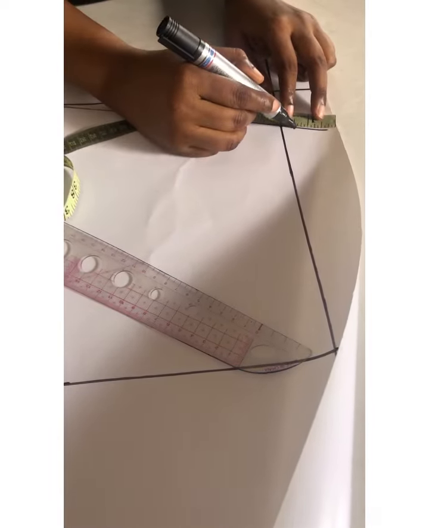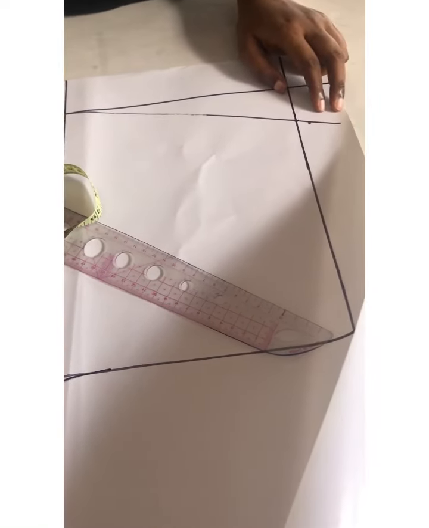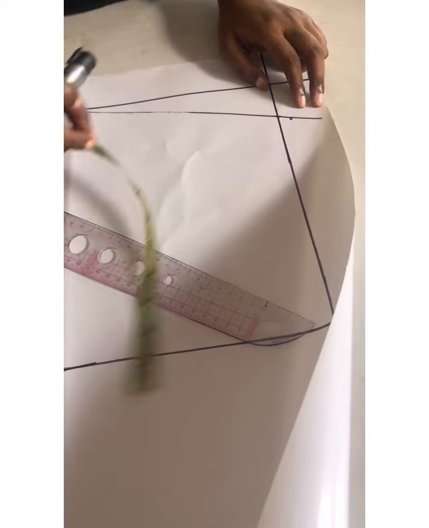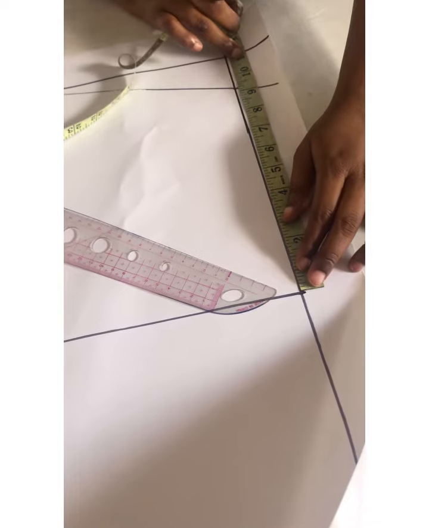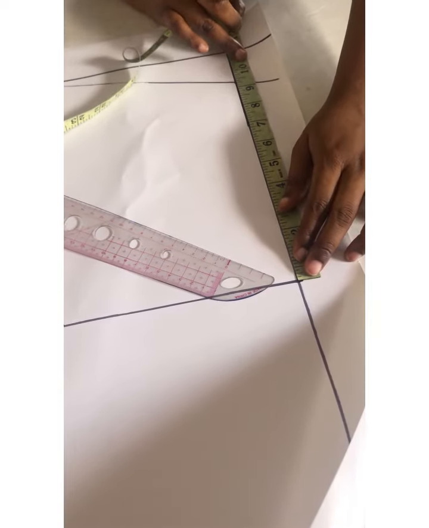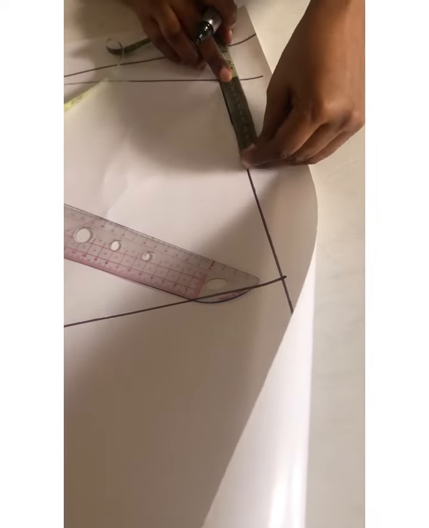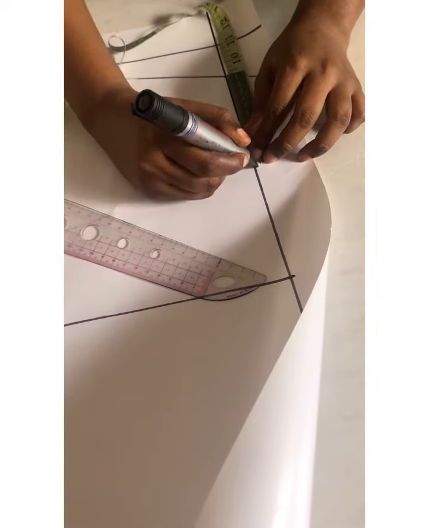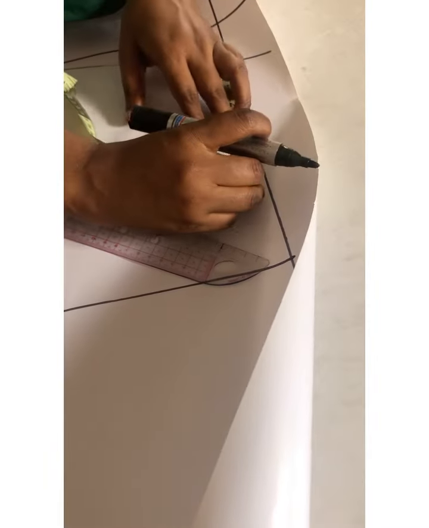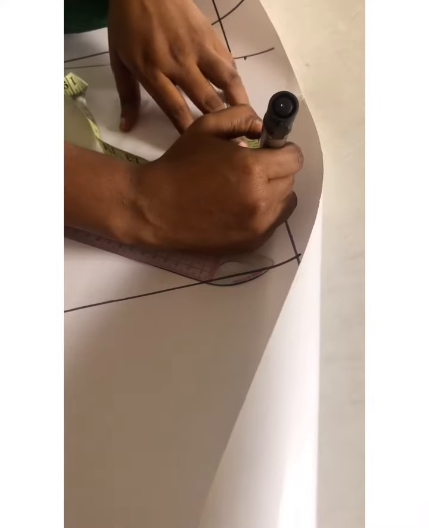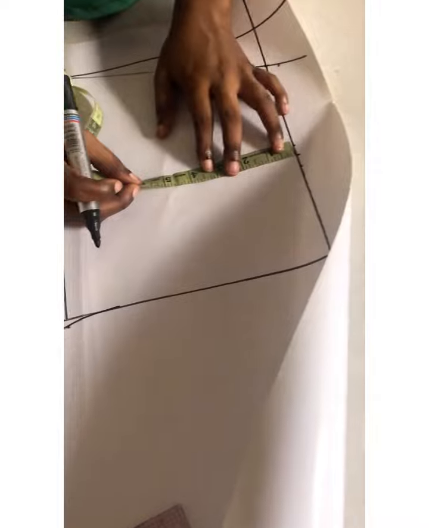Remember, this is a short knicker, it's a short, so it's very easy. Now, to get my dart, I'm going to divide what I have here by 2. I'll divide what I have here by 2. And I'm using a dart of 0.5 on both sides. And I'm coming down by 5 inches.